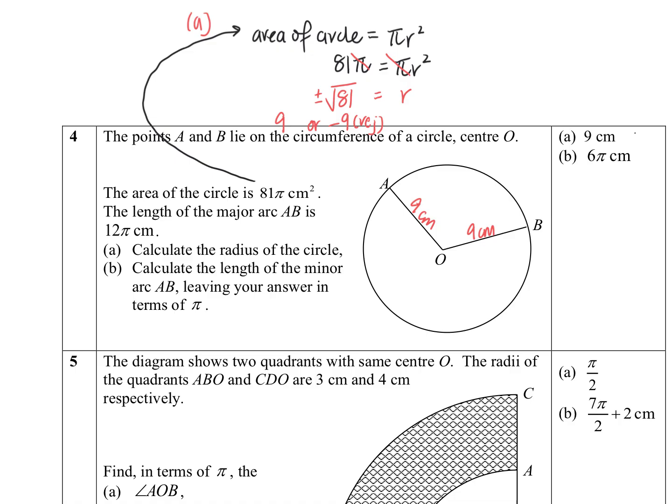Okay, then next one, they say the length of the major arc, the big piece. When they use the word major, that means the big piece is 12 pi cm. So again, we go and recall what's the formula for major arc, Justin? How to find arc? Major or minor, same formula. What's the formula for arc length? R what? Very good. So R theta.